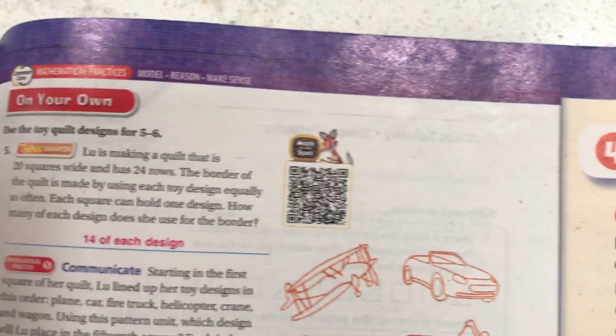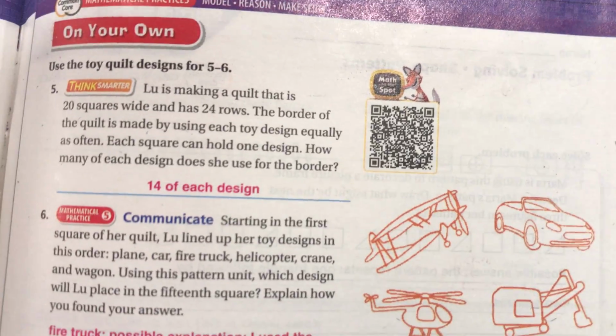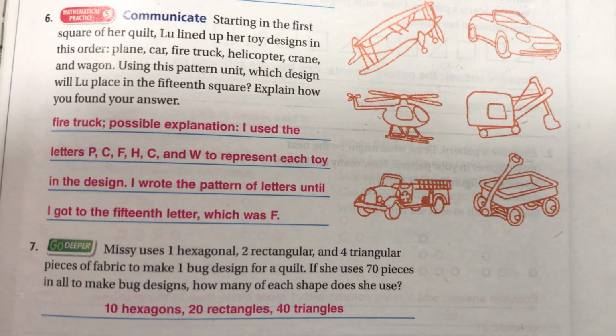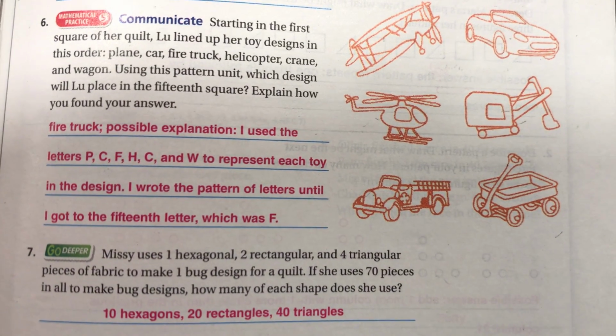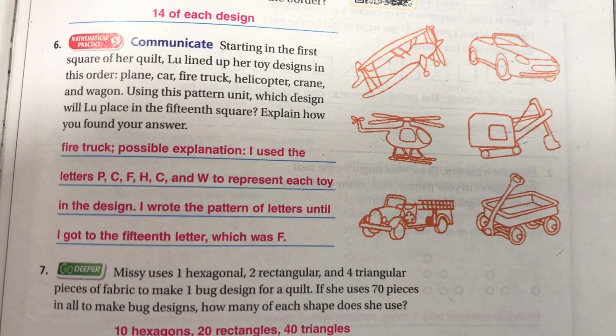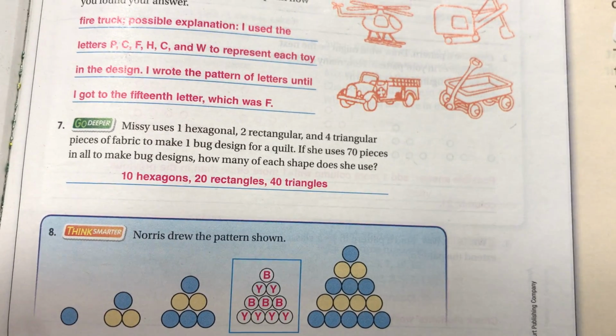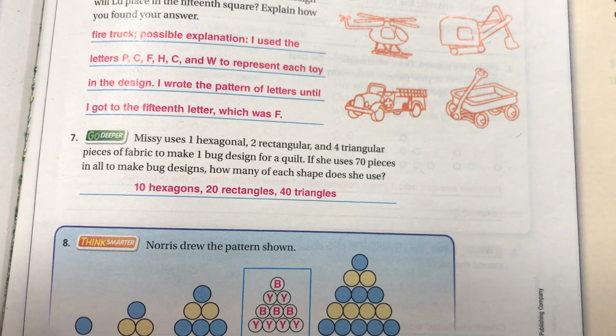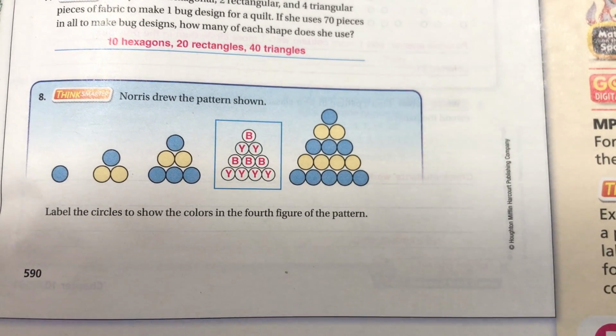All right, so here's the answer for the QR code one, number 5. Here's 6. And that's a possible answer. And again, you can hit pause at any time. Here's 7. And then here's 8. Did you get this one?